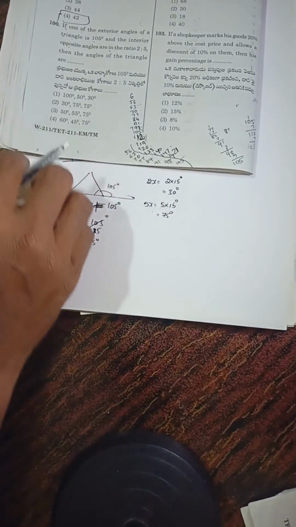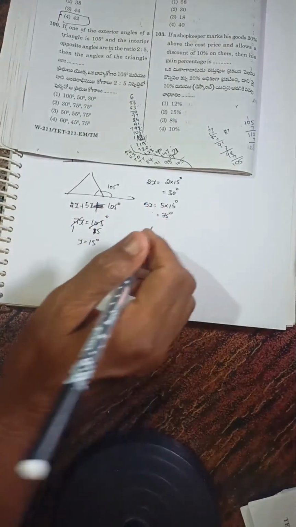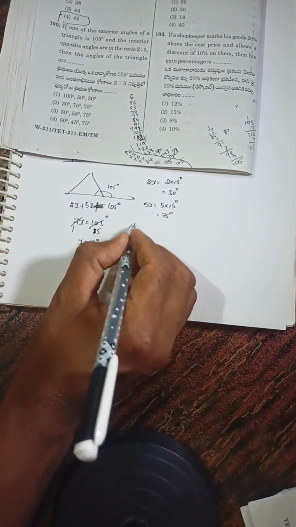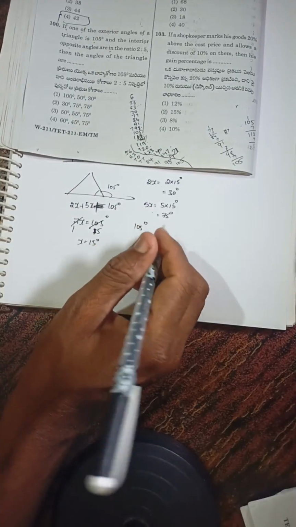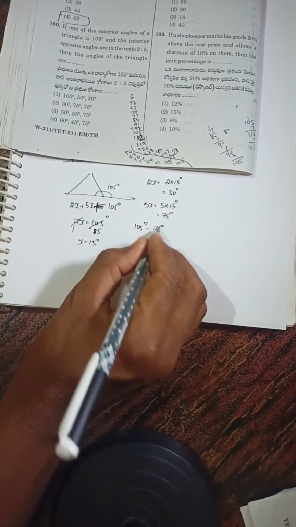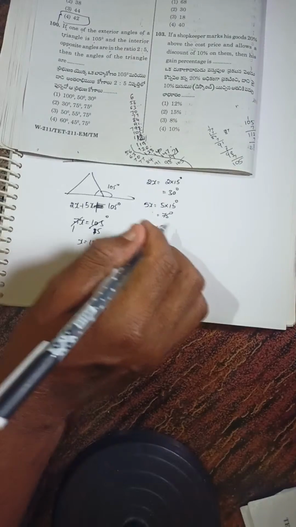Now what is the final answer we are getting? 30 plus 75 is 105 degrees and the remaining will be 75 degrees. So all the three angles are 30 degrees, 75 degrees as well as 75 degrees. That is the final answer.